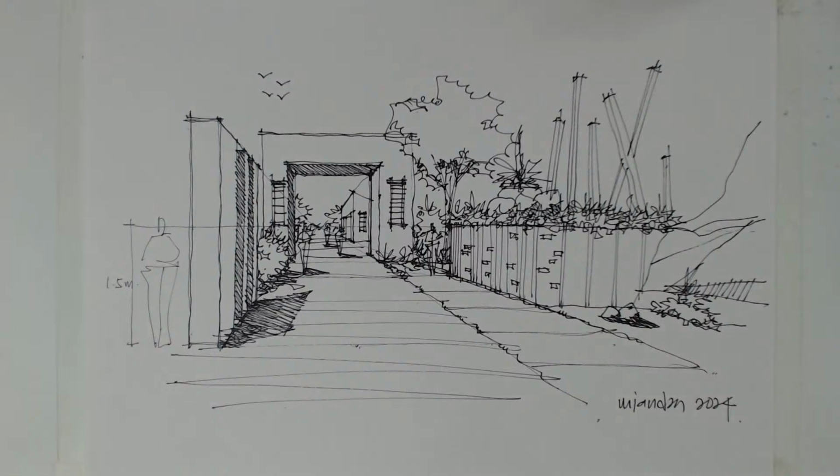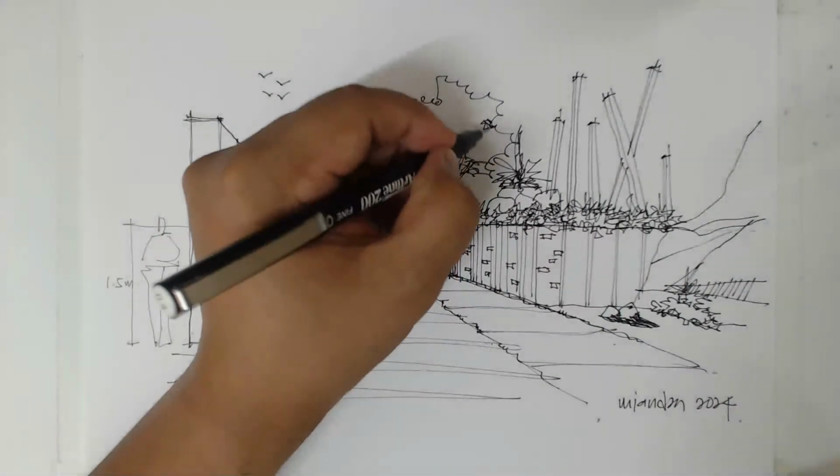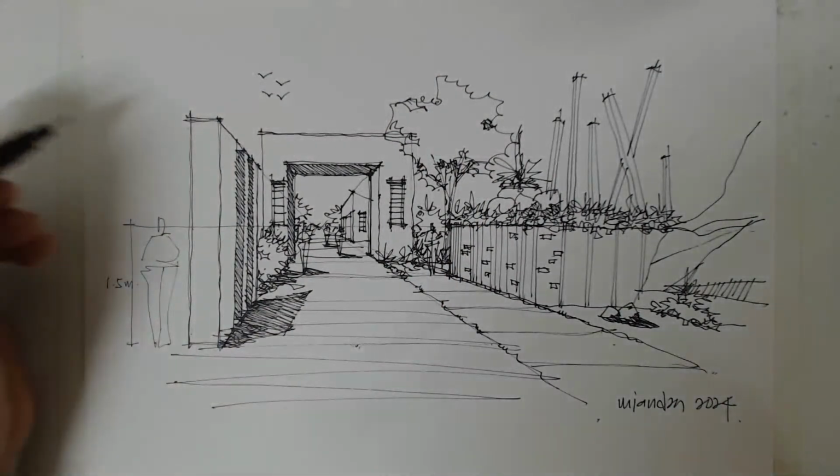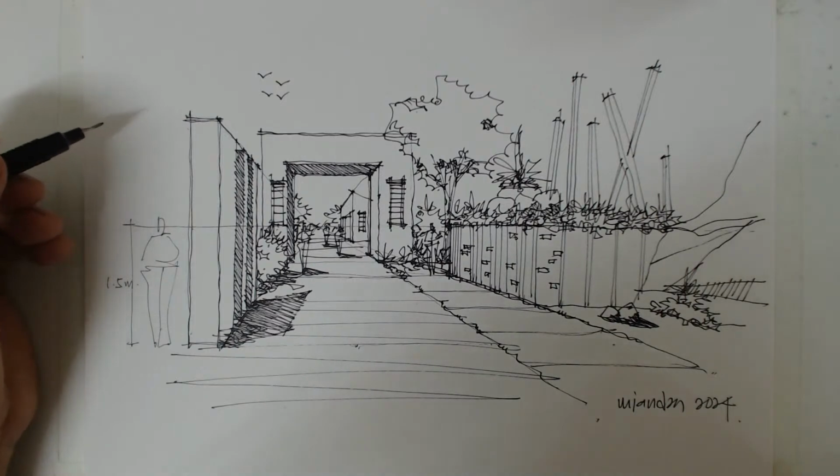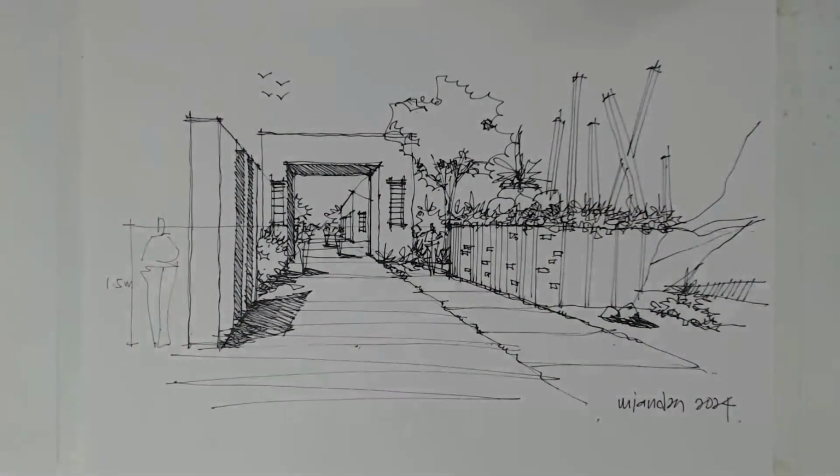Oh, sorry, not outcome, the output. So that is the output of a 12-minute sketch. Hopefully you also can do this. Keep on trying and trying. I'm very sure you'll find your way to create 1 point perspective. Okay, good luck. Thank you.